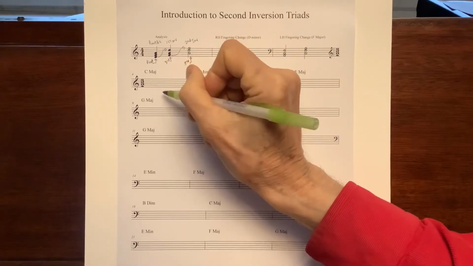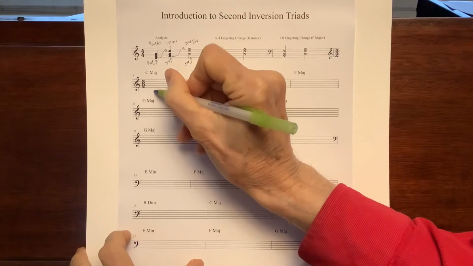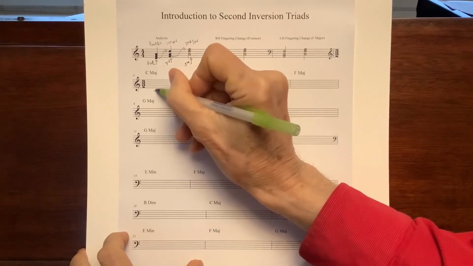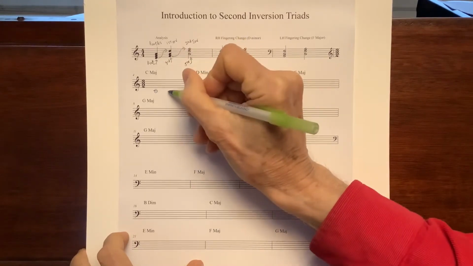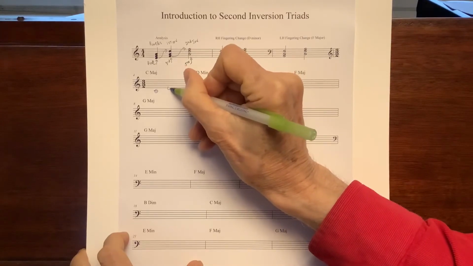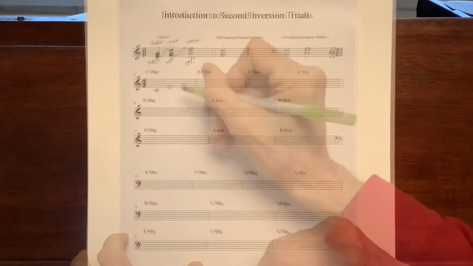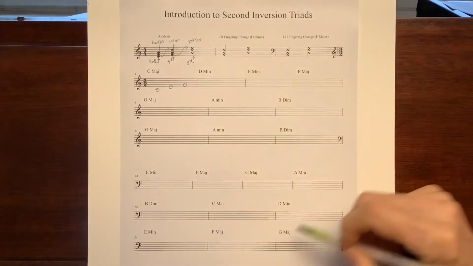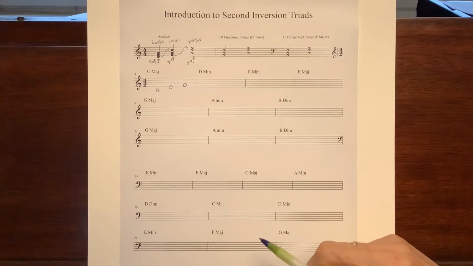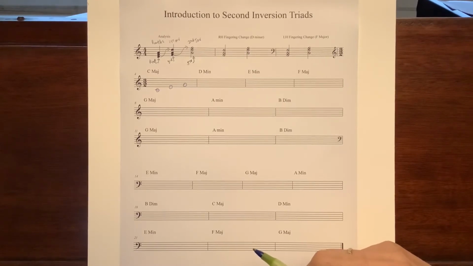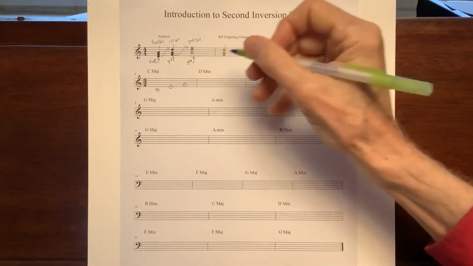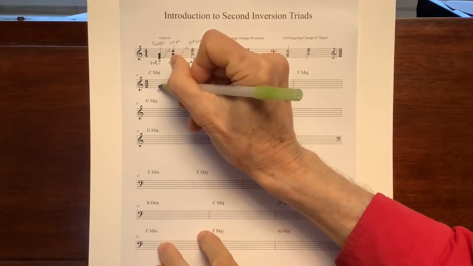So we're going to start with C major and put in the triad like this, C, E, G. And I forgot to mention, you need to download this sheet so that you can do this with me. So do that right now, okay? All right, so now you're back. You've downloaded the sheet. And we're just going to construct the triad. So C major, C, E, G.